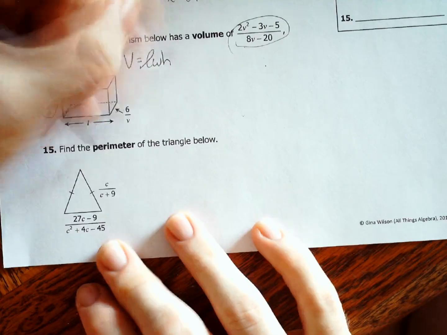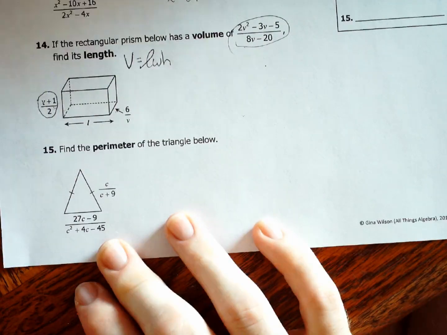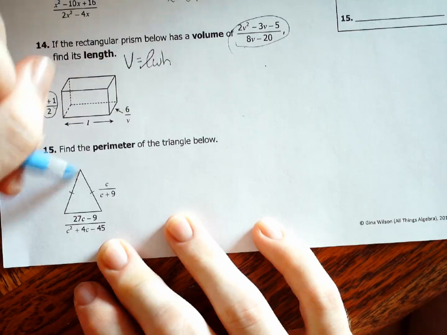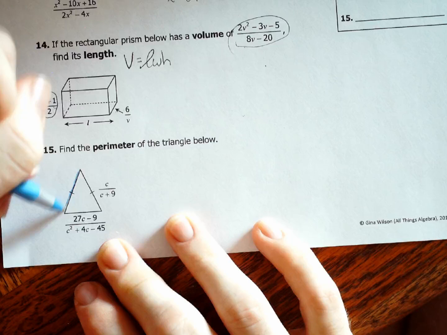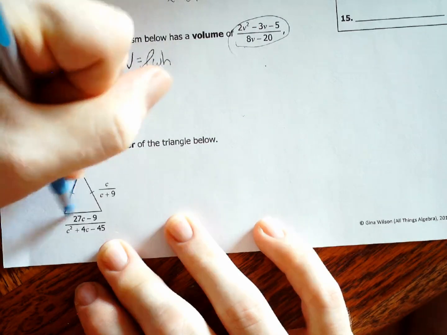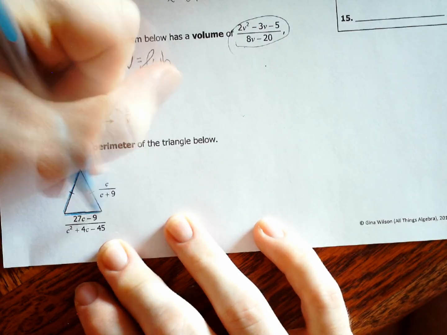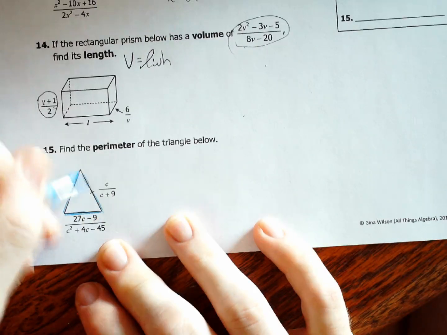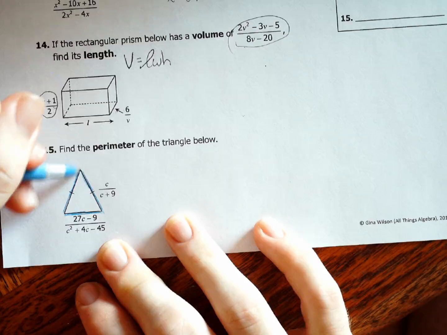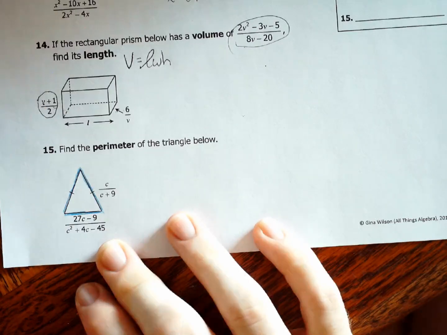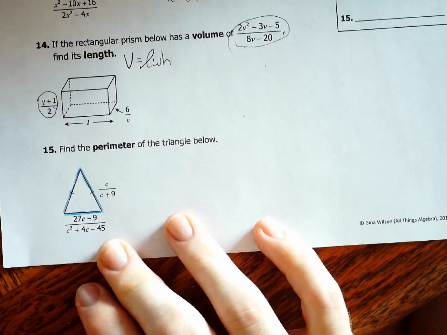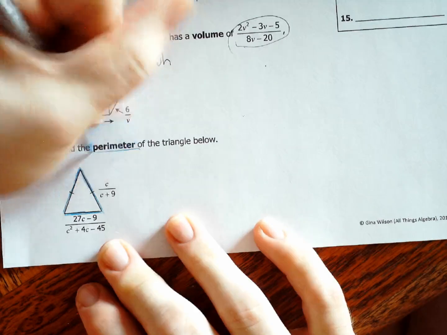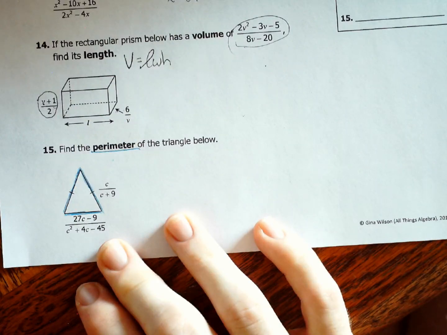All right, so 15, find the perimeter. Remember, perimeter is the distance around a shape, okay? So this, if I go all the way around this triangle like this, is that blue showing up? Yeah, it shows up great. If I'm walking around this ridge right here, this building, maybe I'm walking around a slice of pizza, a gigantic slice of pizza. That distance around that gigantic slice of pizza, that is what we call the perimeter. Okay, so to find the perimeter, you just add up all the sides.